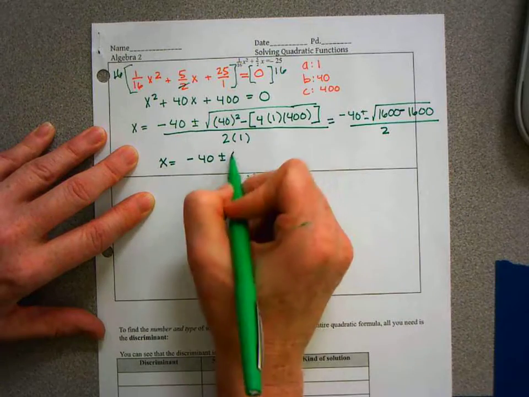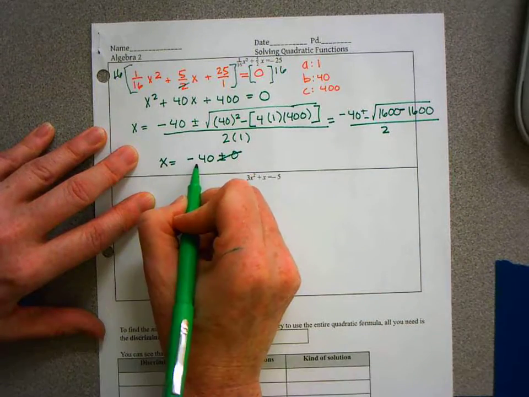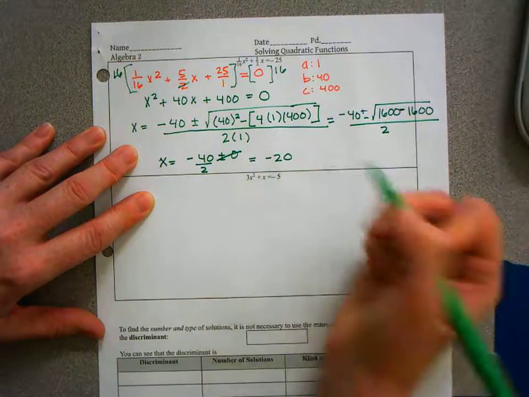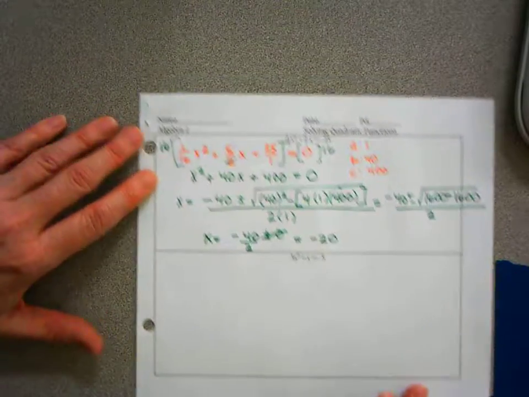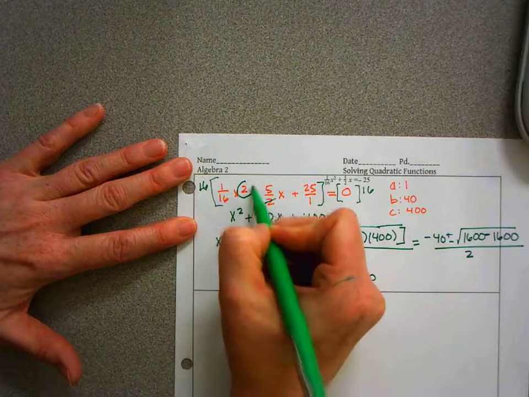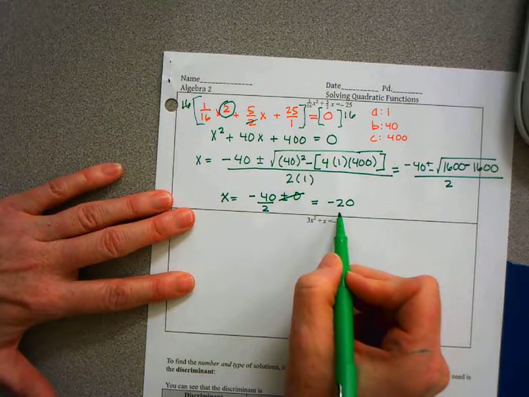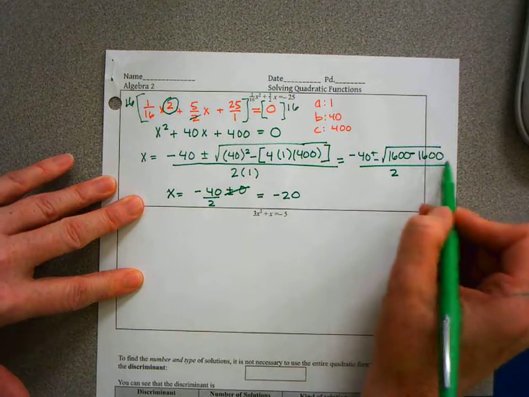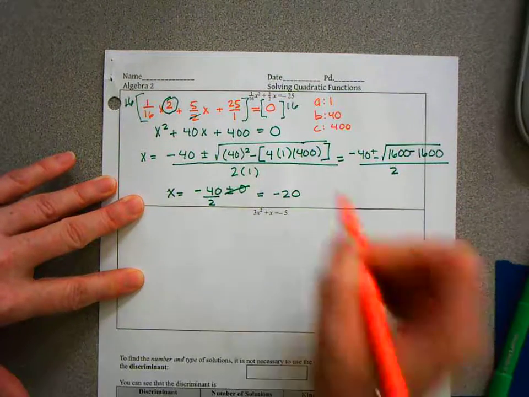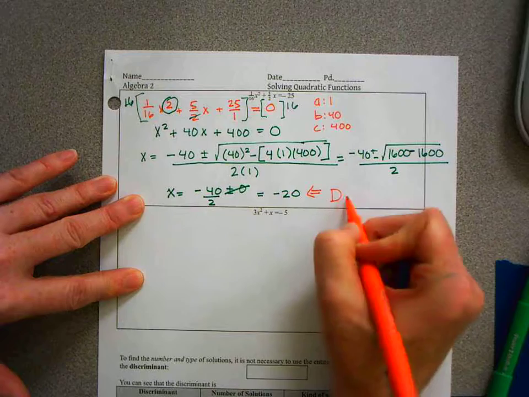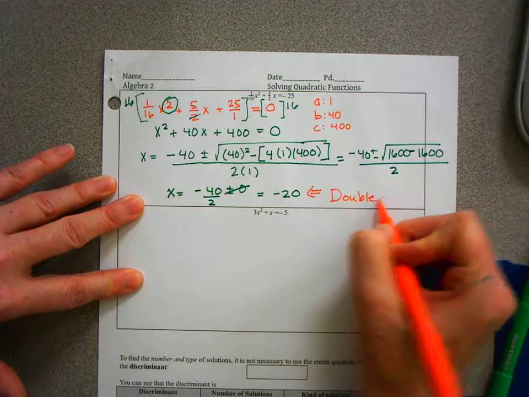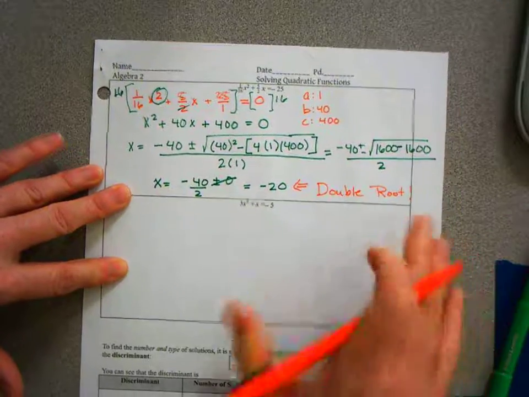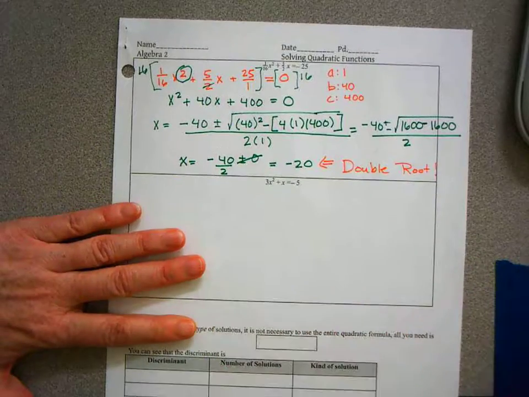So plus or minus 0. So this whole piece came out. So it's just negative 40 over 2. x equals negative 20. Notice, the fundamental theorem of algebra says I must have two roots, and I only got one. The issue is when this value becomes 0, this is a double root. And we're going to learn more about that at the bottom of the page. Double root. Okay, let's leave that for now.